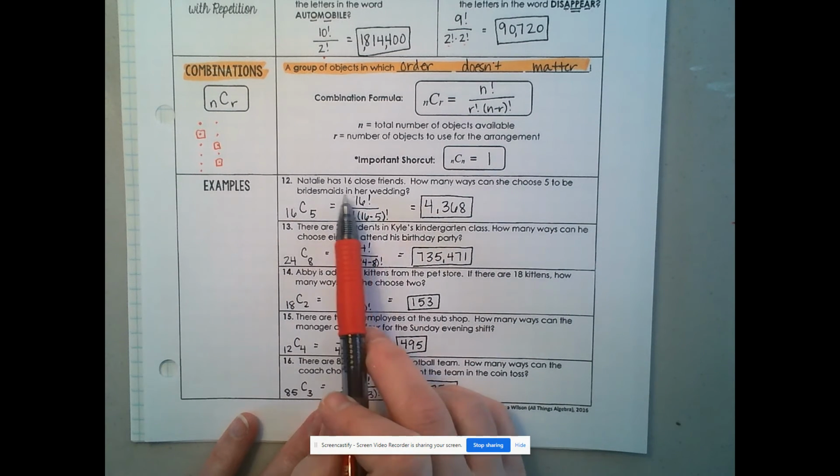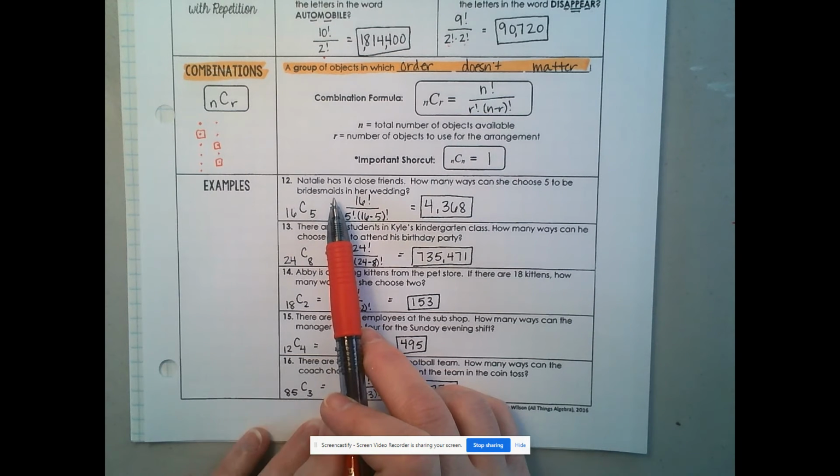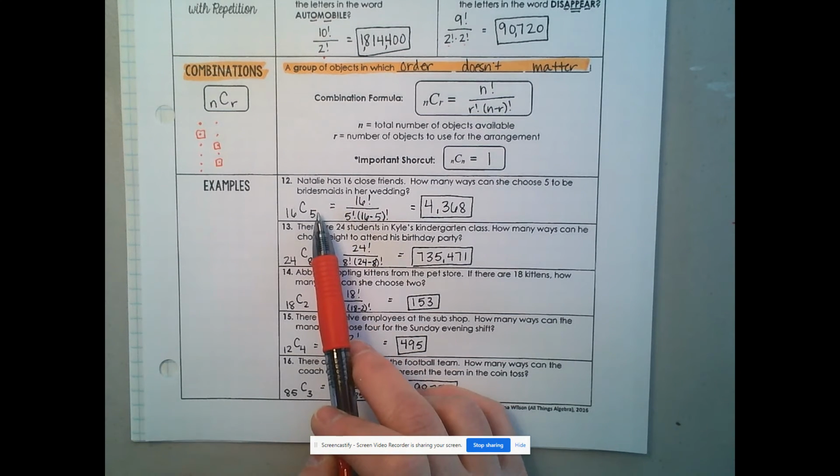Now, order doesn't matter because she's just choosing a group of 5, like which 5 people are going to be in the wedding. She's not talking about the order they're walking down the aisle. She's not talking about the order that they're standing at the altar. She's just choosing a group of 5 girls.